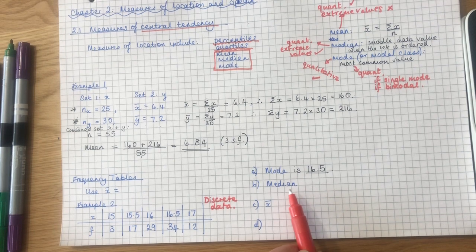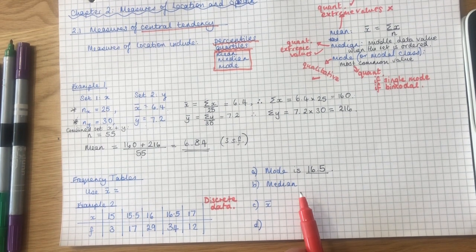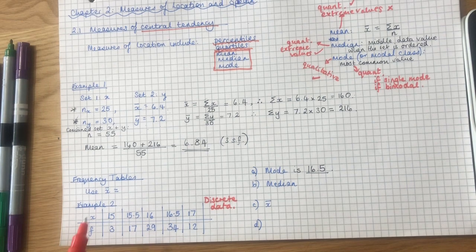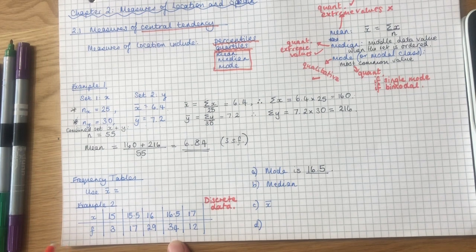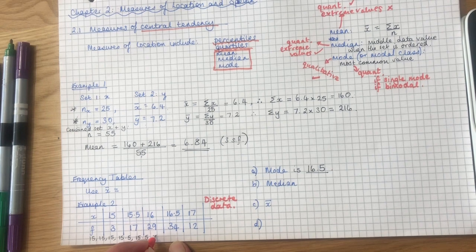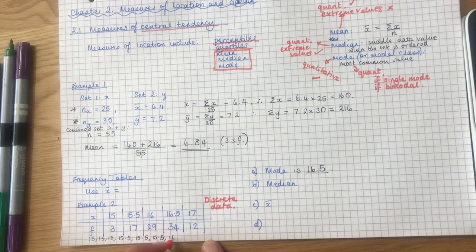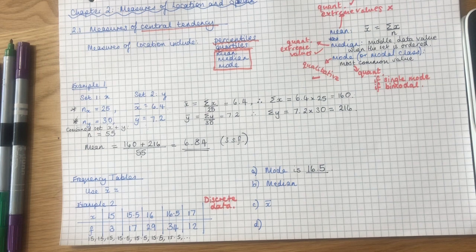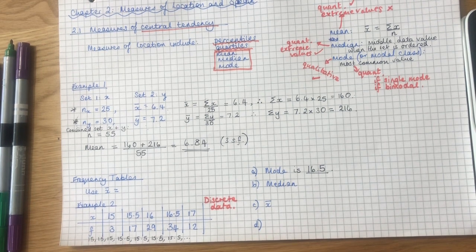Now the median then, there's a little bit more work required here to find where the median is. What I really don't want to be doing is listing out this data set in full, because I would be writing this out. I would be going, the number 15 occurs 3 times. 1, 2, 3. And then the number 15.5 occurs 17 times. 1, 2, 3, 4. I'm bored already. I don't want to be doing that. That's ridiculous. So what I want to be doing instead is thinking about how I would find the mean and then using that knowledge to just get it straight from the table. I said mean, I mean median.